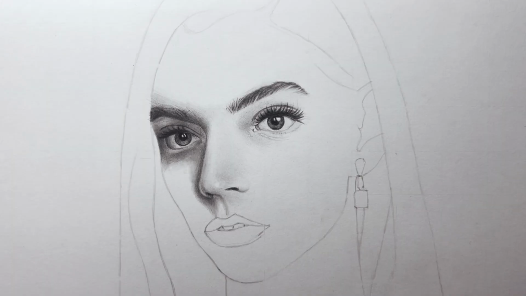And for now, I think at this stage, we will stop with the nose and continue in the next lesson. Well, you see, the nose became much more three-dimensional.